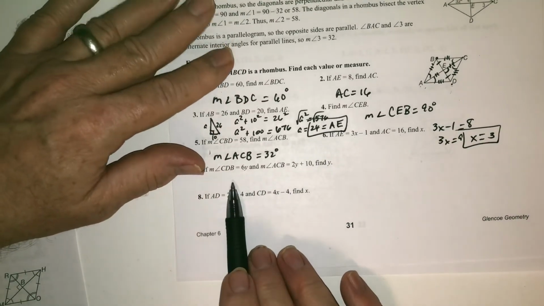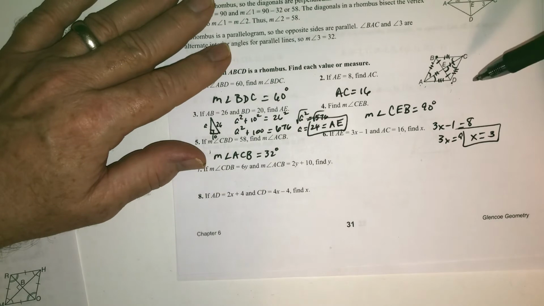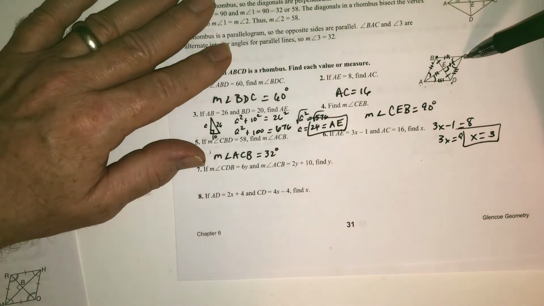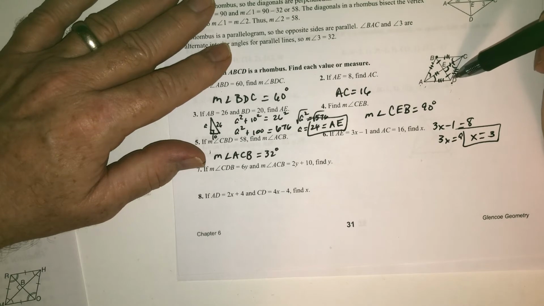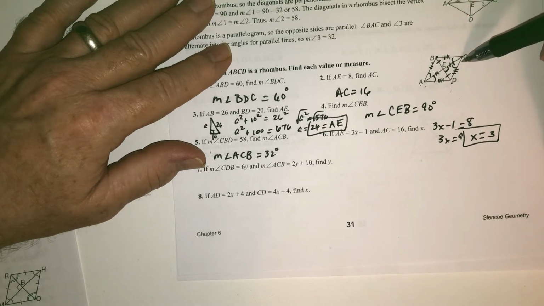Number 7, they tell us that the measure of angle CDB is 6y, and that the measure of angle ACB is 2y.